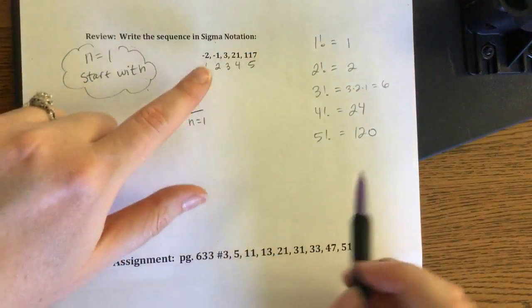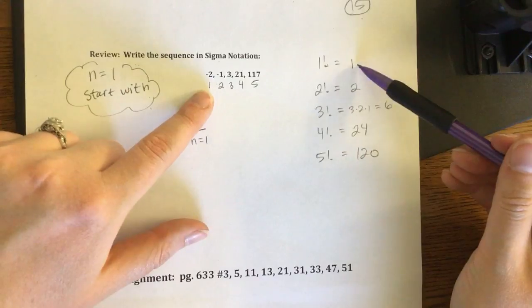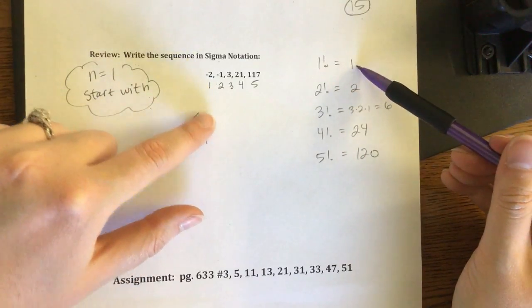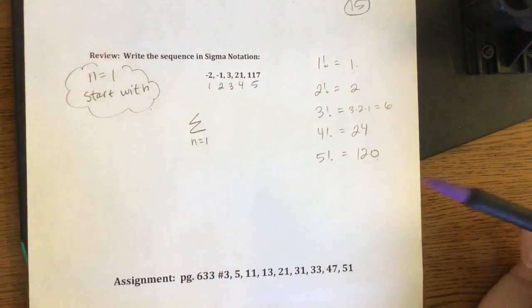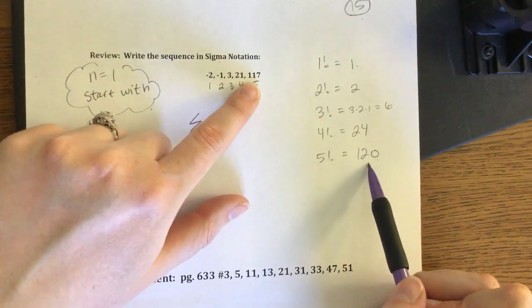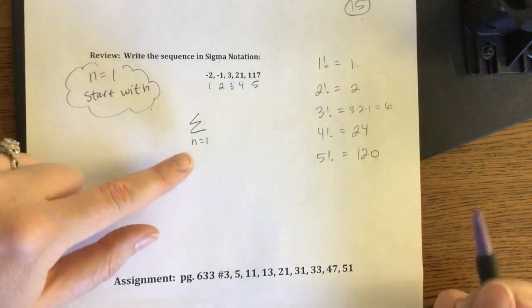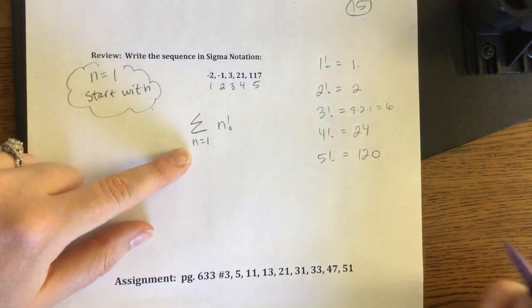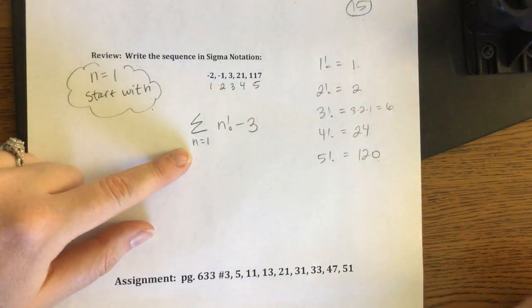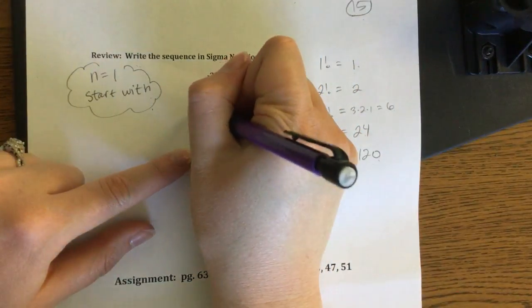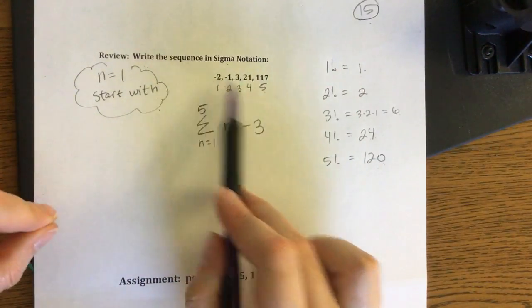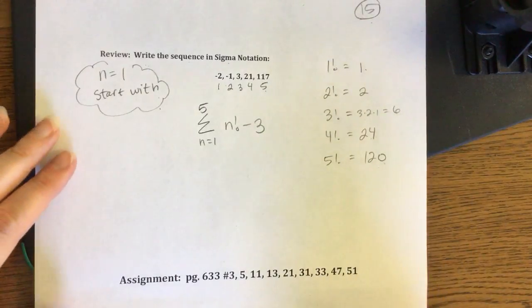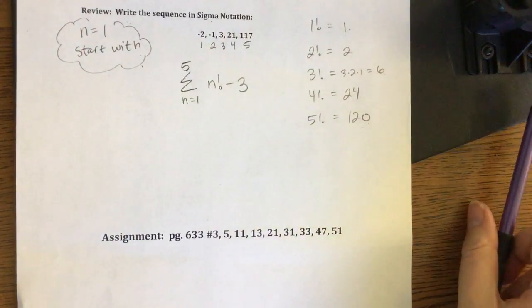So, do we see any commonalities between our factorials? How do I get from a 1 to a negative 2? 2 to negative 1. 6 down to 3. 24 to 21. So hopefully you're seeing the fact that, oh yeah, look, they subtract by 3 each time. So we are taking n factorial, and we're subtracting 3 each time, and we're going to keep inputting values until we get to 5. So that was definitely a hard question. These are hard in general. Just trying to figure out how do you take a sequence and put it in sigma notation. We all struggle with that, so no worries on that one.